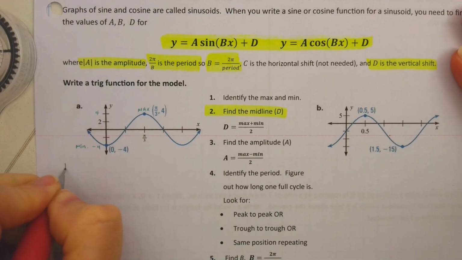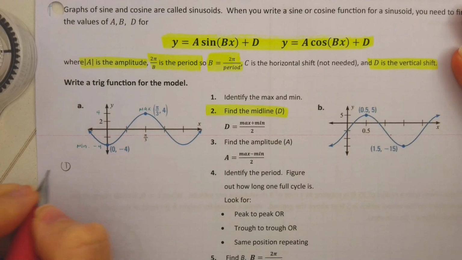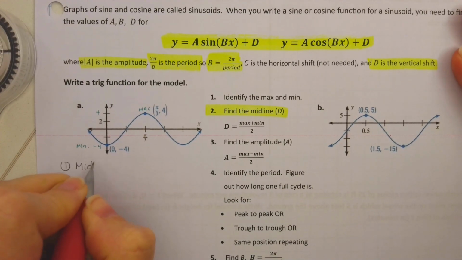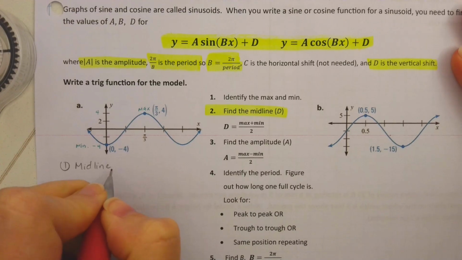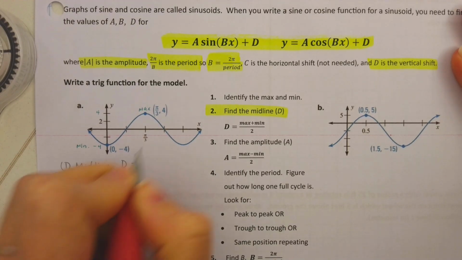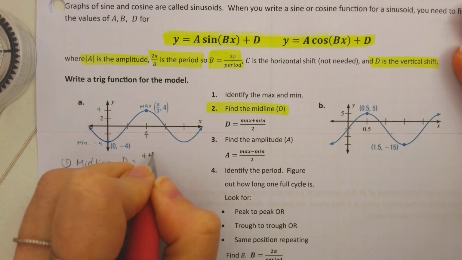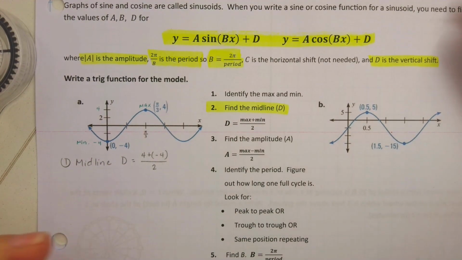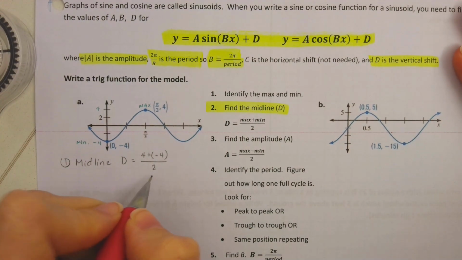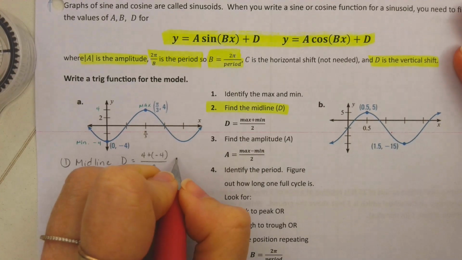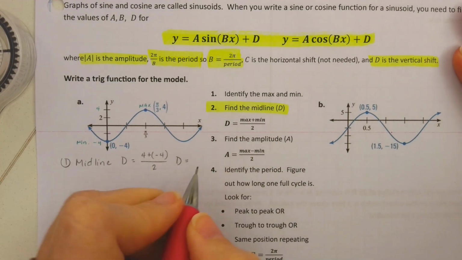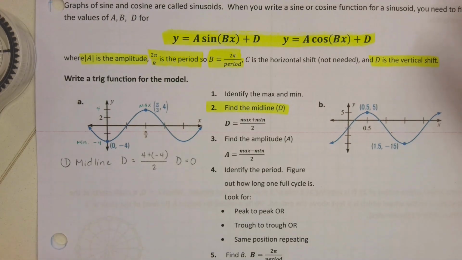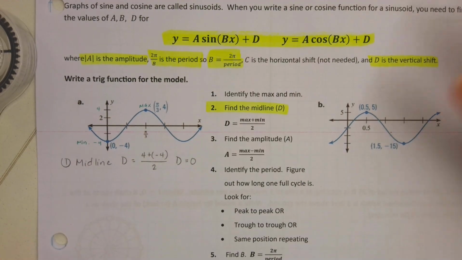So for the midline, step 1, find D, which is the midline. D is found by doing the maximum, which was 4, plus the minimum, which is -4, divided by 2. You're basically just finding the average between them. 4 plus -4 is 0, divided by 2 means that D of our equation is 0. So we found one variable in our equation.